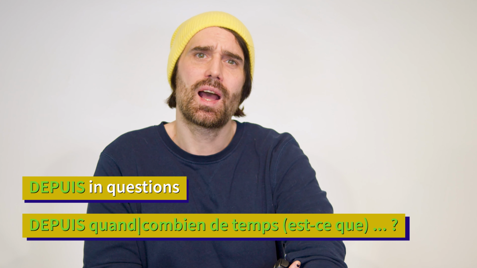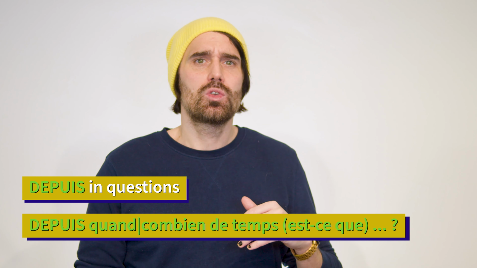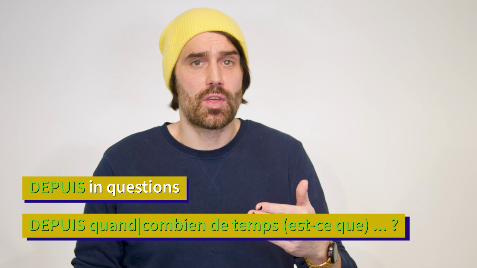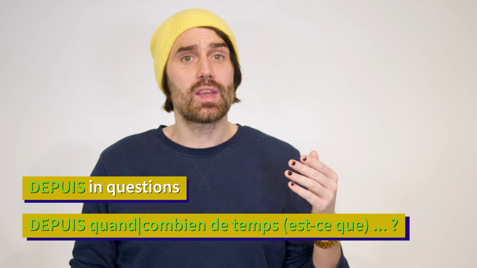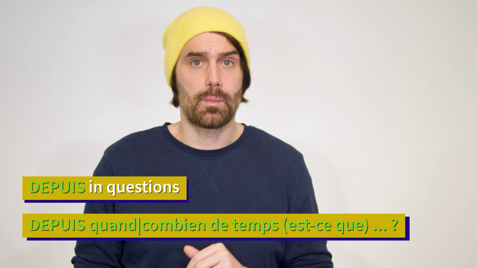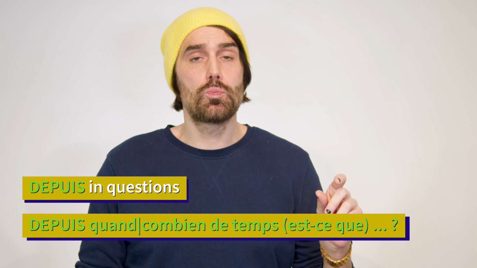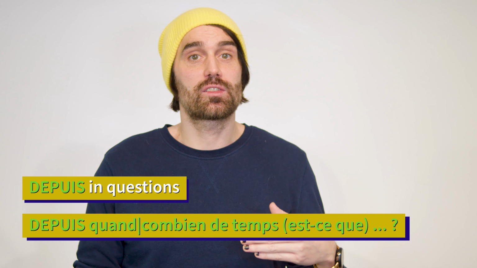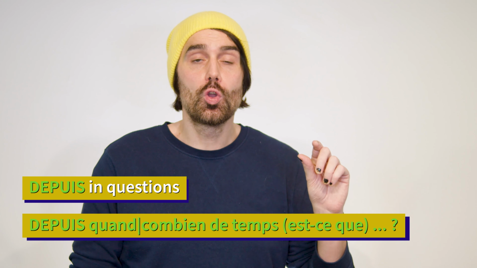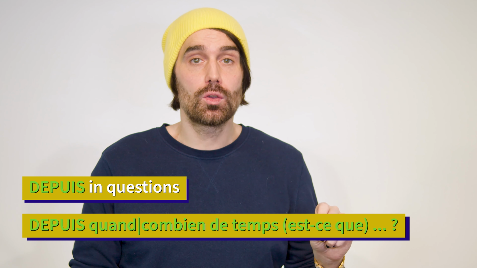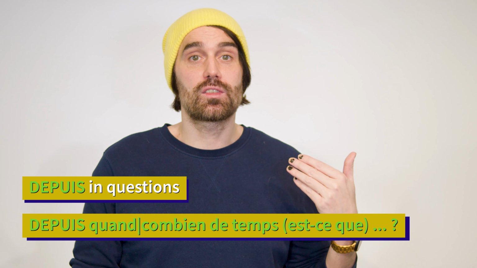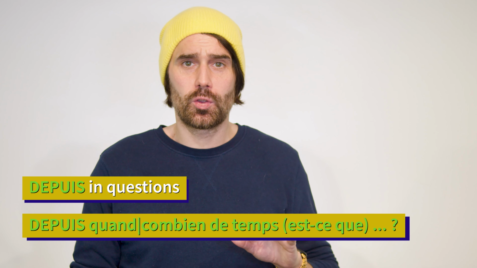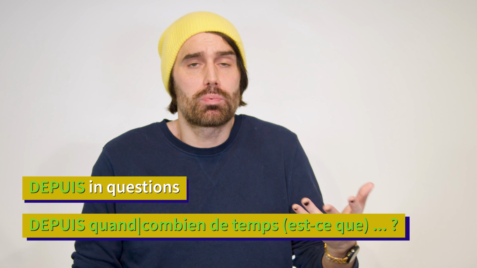Also, I have to explain how to use these into a question, because you may want to ask someone how long they've been doing something for. Here, it's the same thing. Depuis will work with both asking about a length of time and a point in time. You will just say either depuis quand est-ce que, followed by the sentence in the present about something someone has been doing, or depuis combien de temps est-ce que, followed by the sentence in the present about something someone has been doing. Now, when talking, a lot of people may just remove the est-ce que part, but let's keep it so we have the proper sentence.